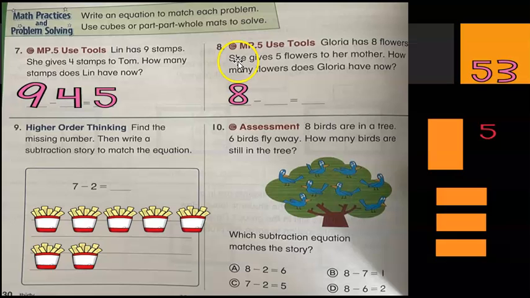Now we keep reading. She gives 5 flowers to her mother. How many flowers now does she give to her mother? 5. Good job. So let me put 5 there. You see that? Our equation's coming together now. Say this with Mr. Begay. 8 minus 5 equals... Now we need a number here. Now, first graders, there's no picture for us now.